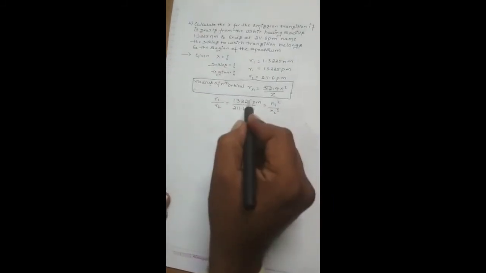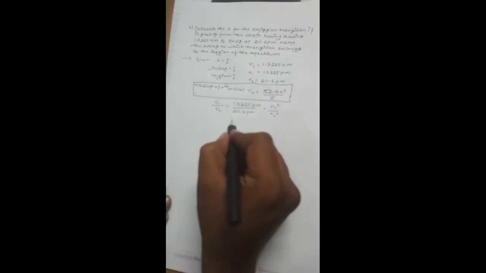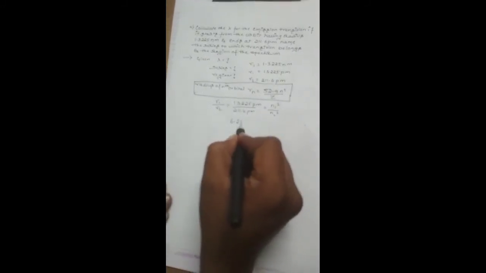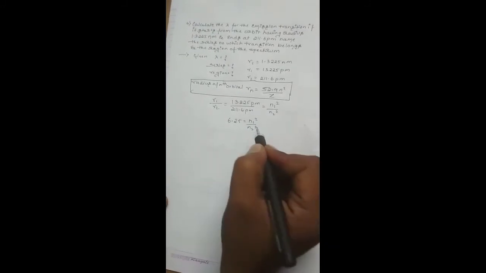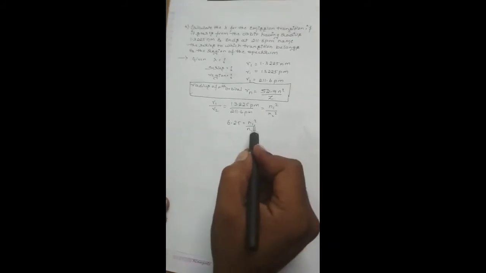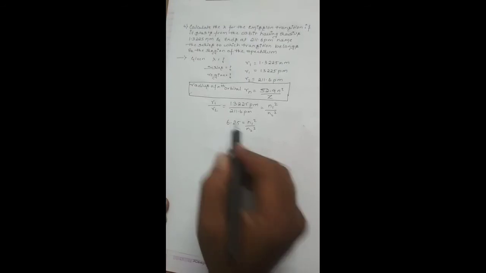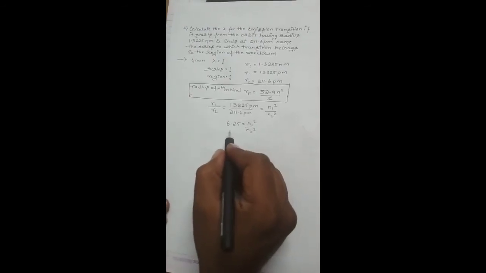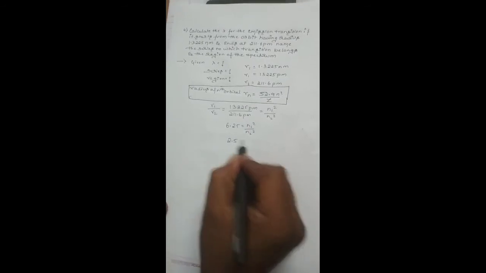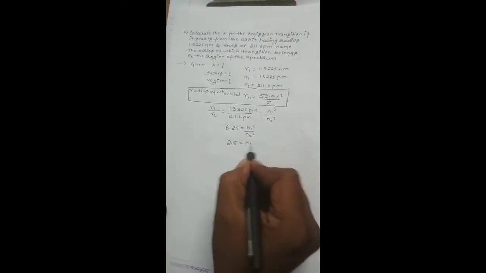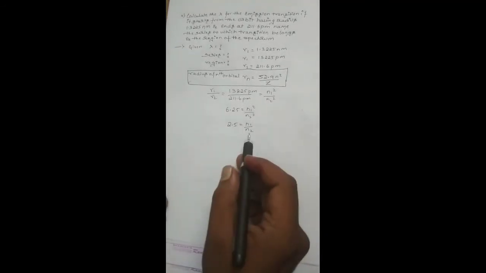If you substitute this value, we get 6.25 equals n1² by n2². Taking the square root on both sides, we get 2.5 equals n1 by n2. So we got n1 by n2.